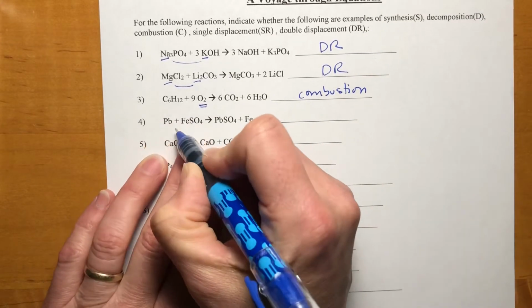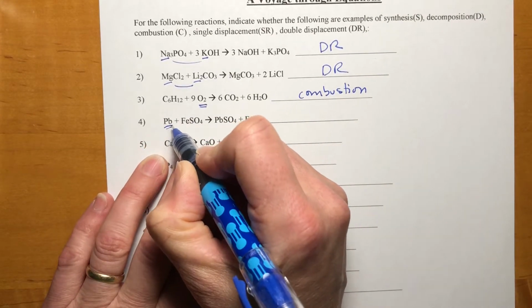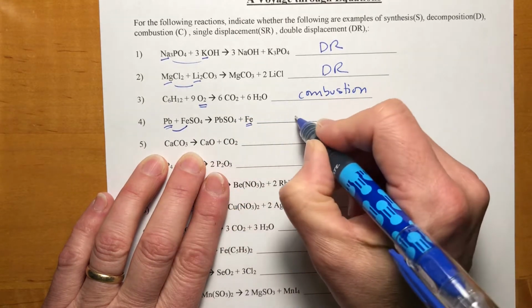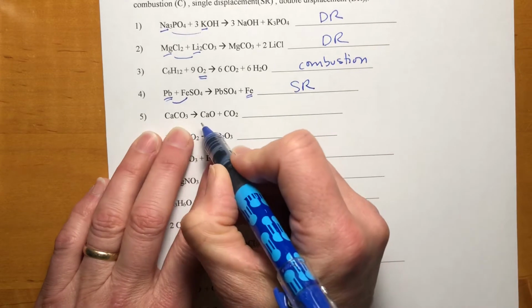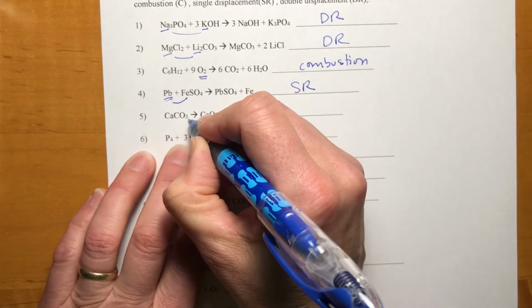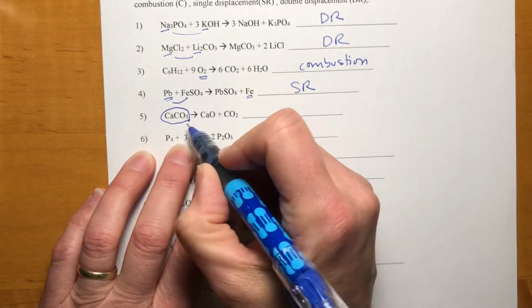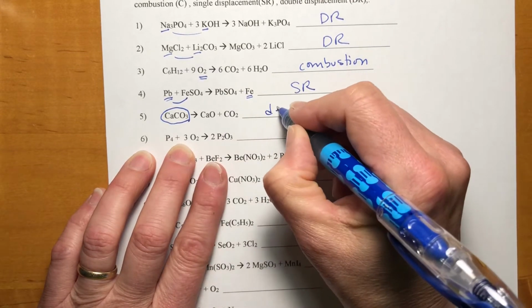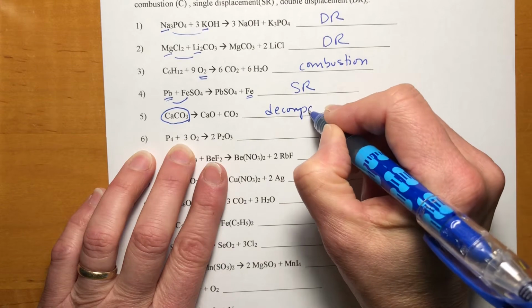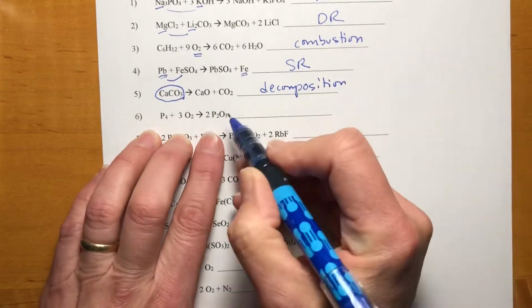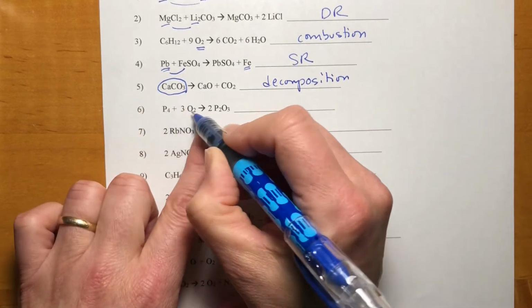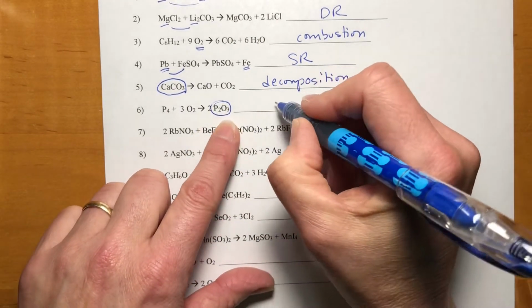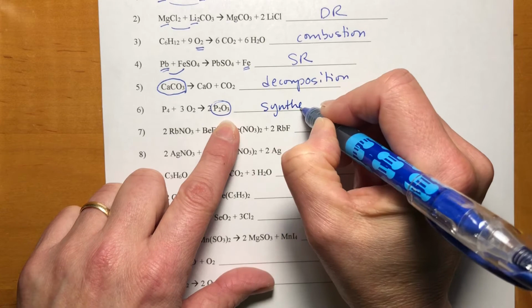Number 4, you have lead all by itself, coming in and kicking iron out. Now iron's all by itself. That's a single replacement. Number 5 starts with just one thing, calcium carbonate, and it breaks down into parts. So that's a decomposition. When you start with one thing that breaks down. This is the opposite. Many things coming together into one thing. So this is a synthesis.